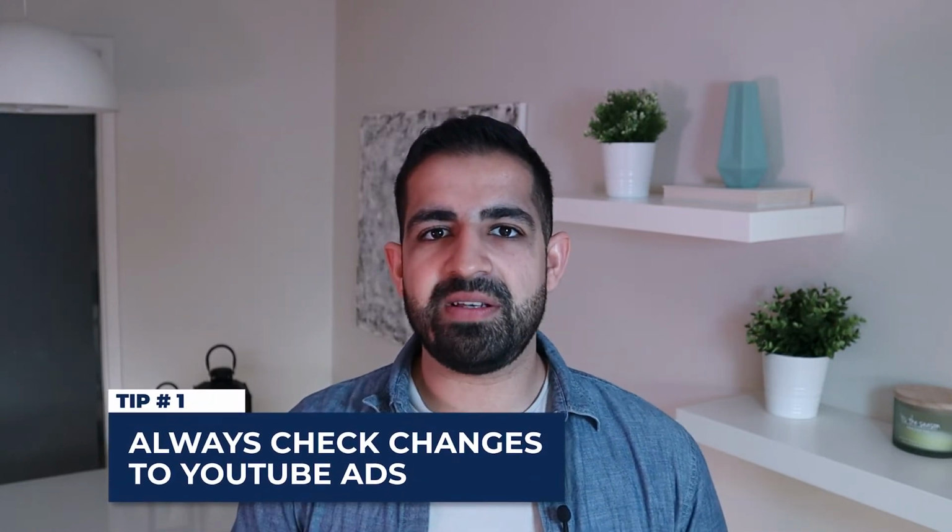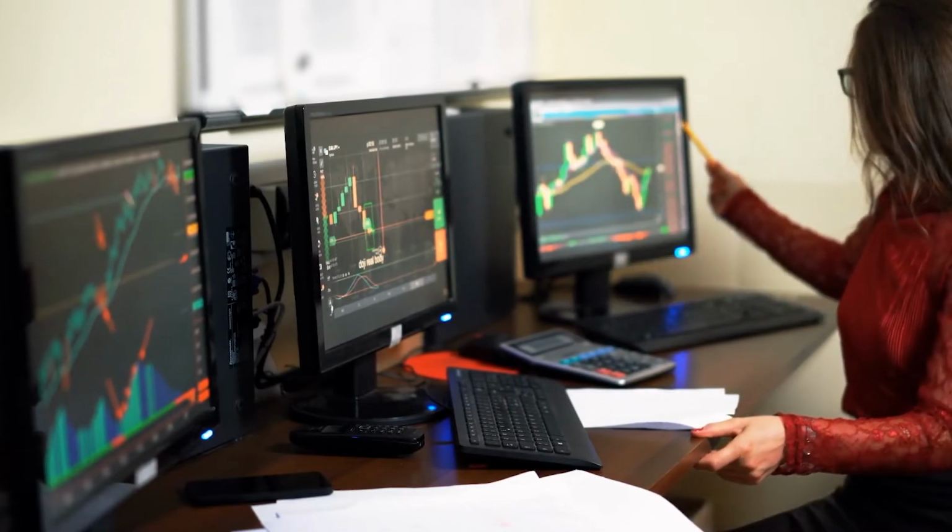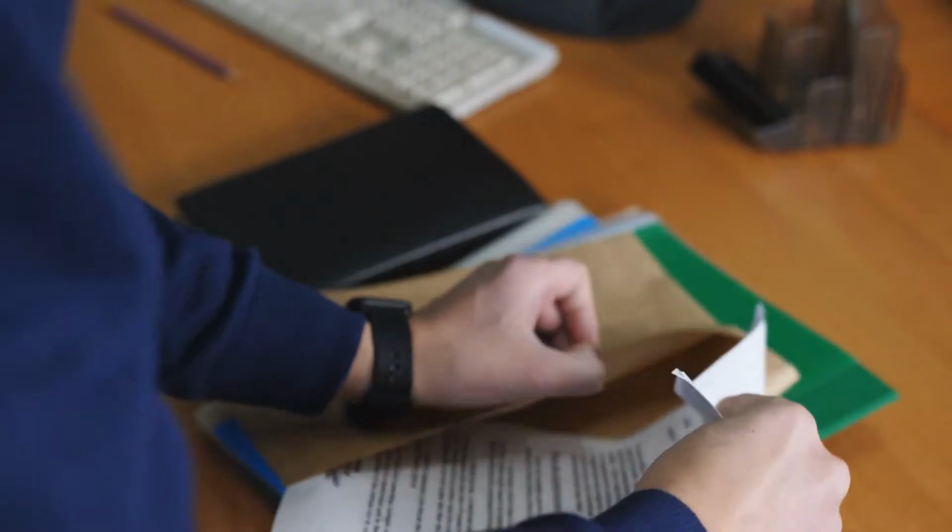So my first tip to you guys is actually a holistic tip, which is to make sure that you're checking on all of the changes that Google's applying to YouTube ads, as well as making sure that you're looking over where your dollars are actually being spent. Because if you're not tracking where your dollars are going, it might be a lot easier for Google to sneak a couple things in that are completely wasting your budget.